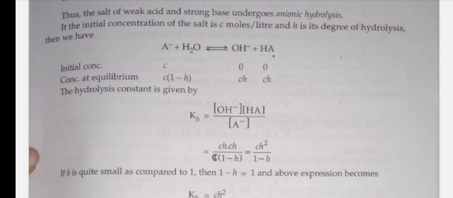If the initial concentration of the salt is C moles per liter and h is its degree of hydrolysis, then we have A minus plus H2O gives OH negative plus HA. Initial concentration C, 0, 0; concentration at equilibrium C(1 minus h), Ch, Ch.